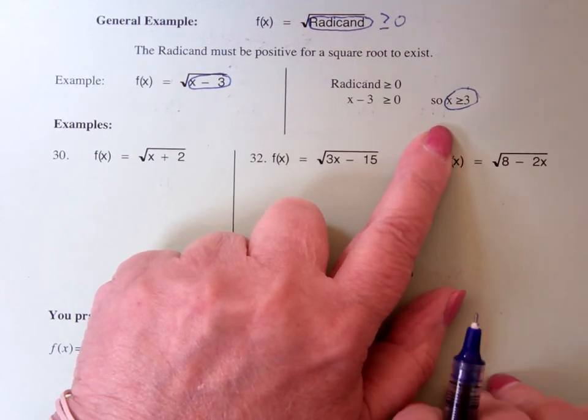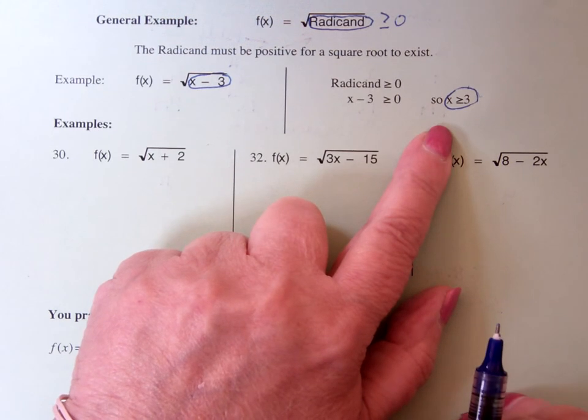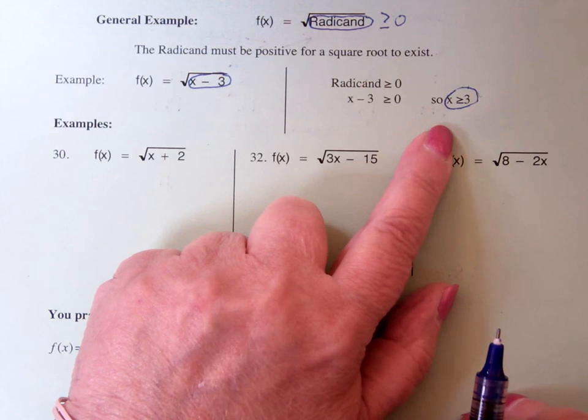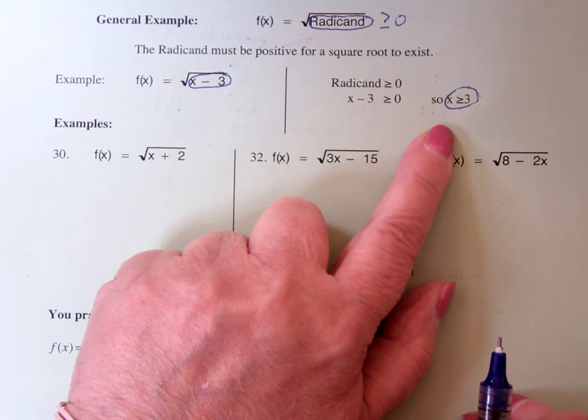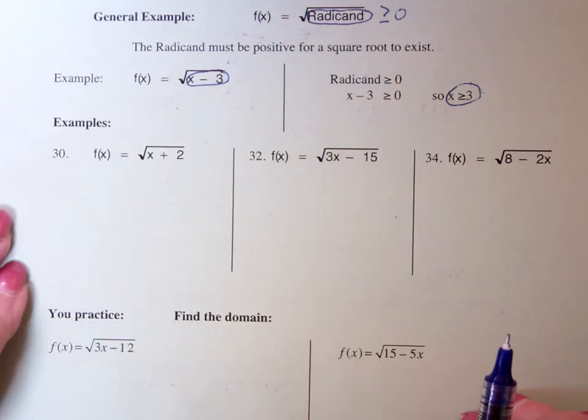As long as I pick x's that are greater than or equal to 3, I will be able to take the square root of that number. If I pick a number which is smaller than 3, then I'll end up with an imaginary number, or I'll end up with something which is not real.